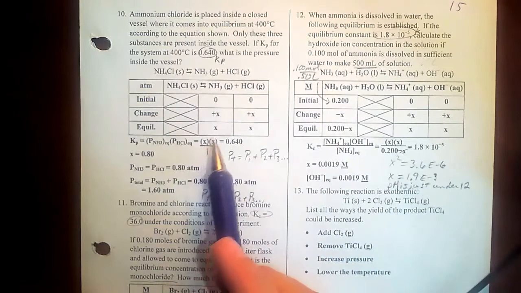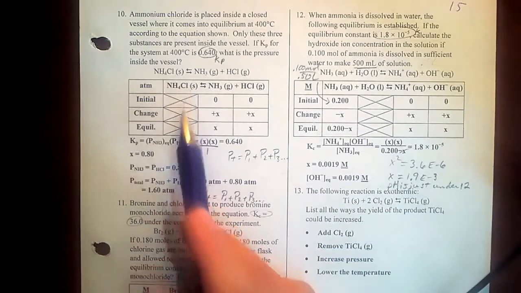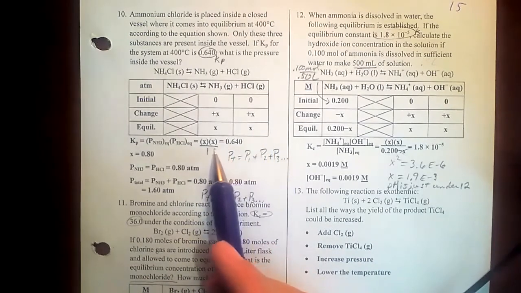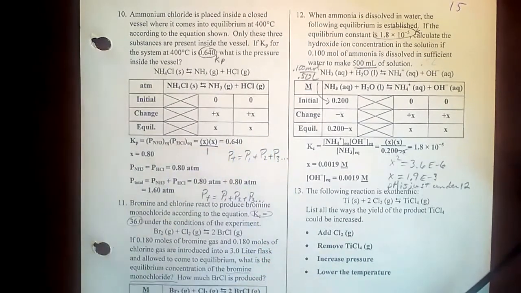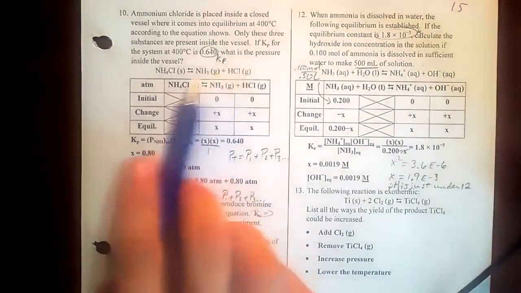Well, Kp is products over reactants to the power of the number in front, except that the reactant is a solid, so we'll skip it, and effectively our denominator is 1. Then we can solve for X by taking the square root, and that is not the answer. And that is a way to effectively flunk this problem on the real test, because you didn't actually answer the question if you just leave it as X. You probably, I'm going to guess, get 1 out of 2 points, which is a 50%. And it was the easiest of the 2 points too. So don't just solve for X, answer the question, which is what's the pressure inside the vessel?